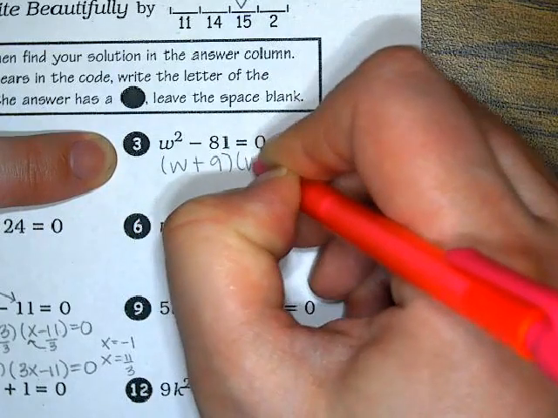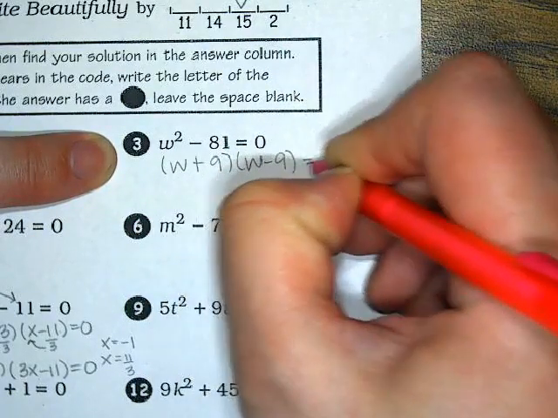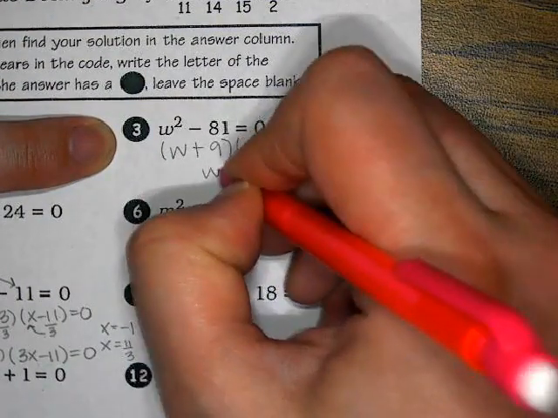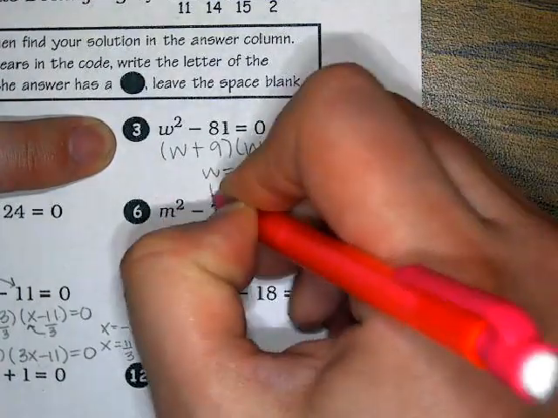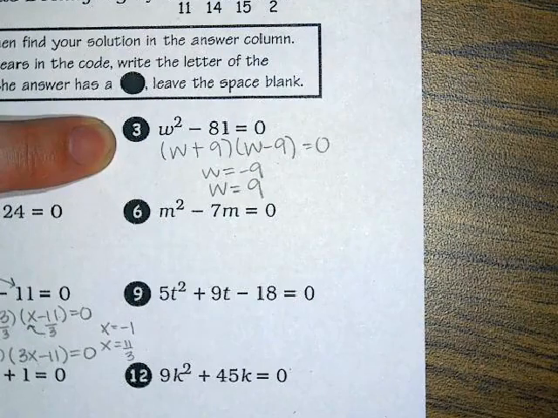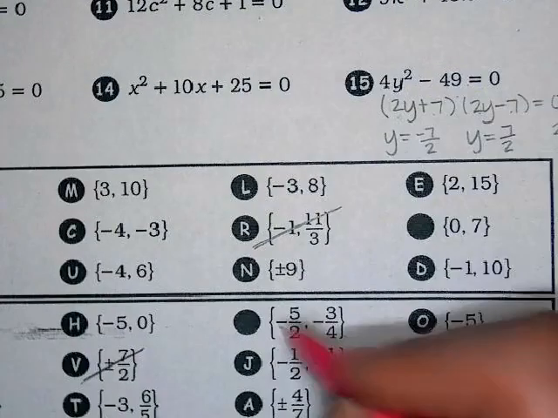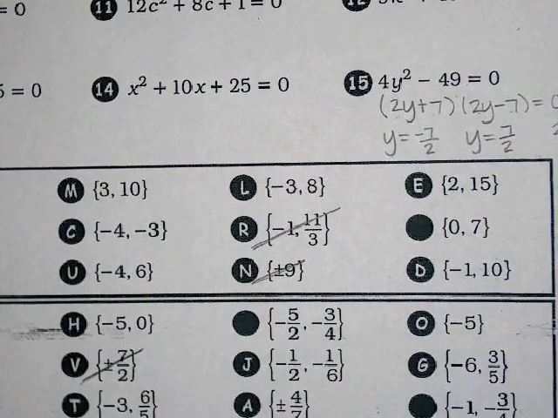W minus 9. And so what are your solutions? -9 and 9. Okay. What letter is that? N. Okay, so in space 3, we're going to put an N.